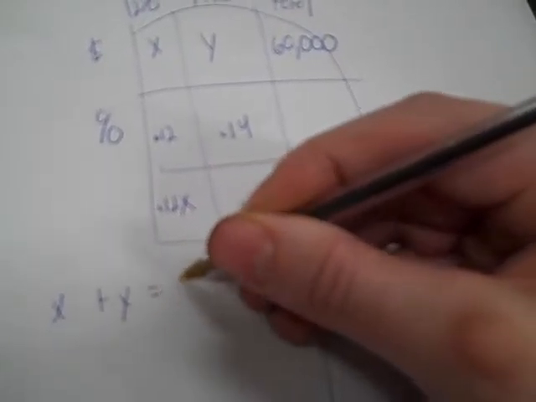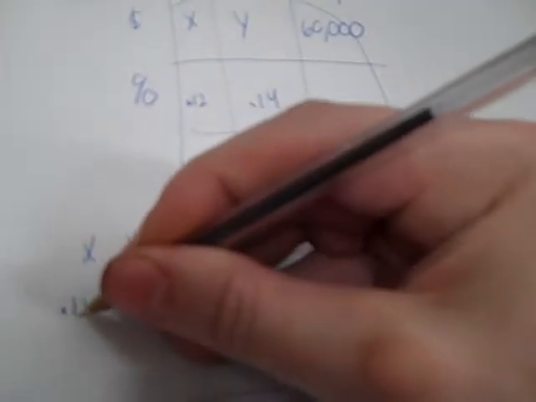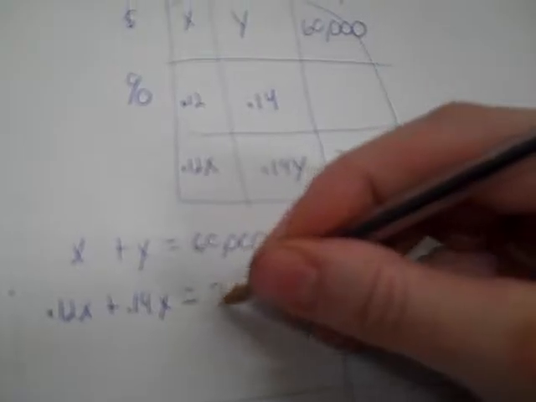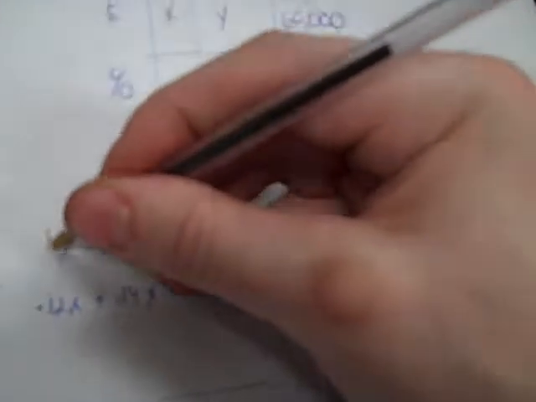Okay, so I've got X plus Y equals 60,000. I'm going to repeat that again because I think that's really important. I have 2 different money labels, but one of them goes in the total, in your beginning total, 60,000. And then when the percents are applied, that's how you get your interest out of it. So 12% of X plus 14% of Y equals my interest, 7,700.